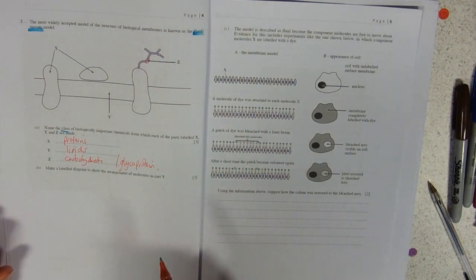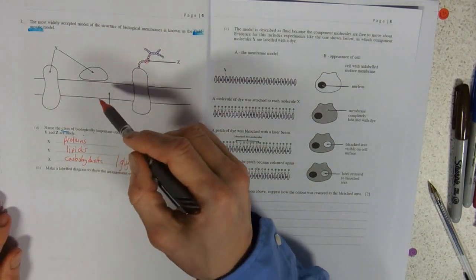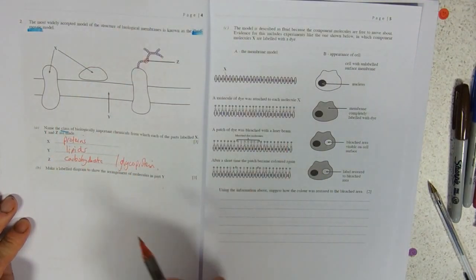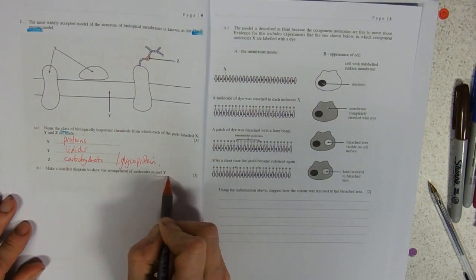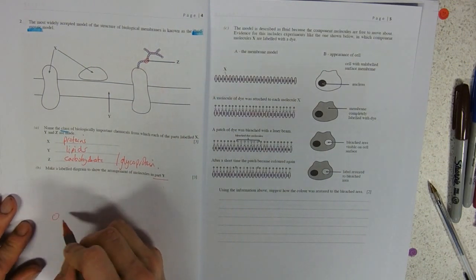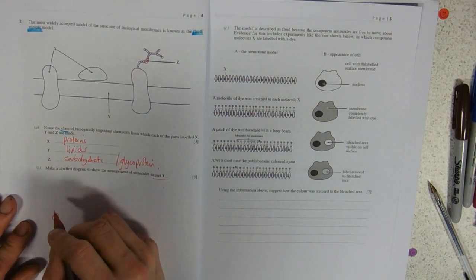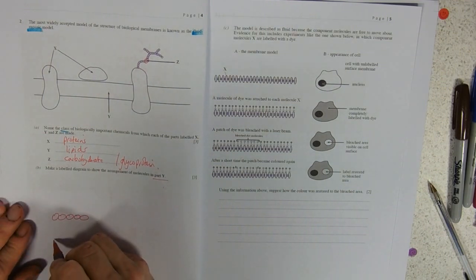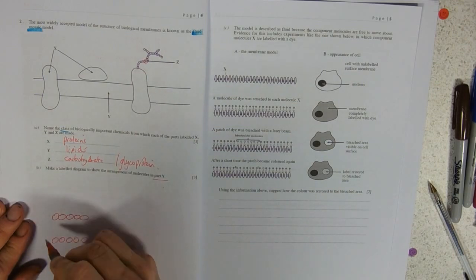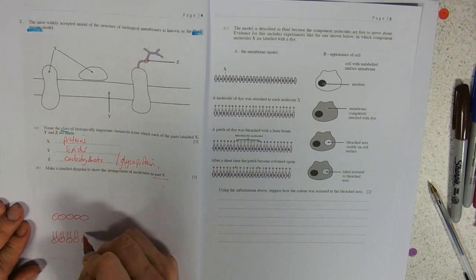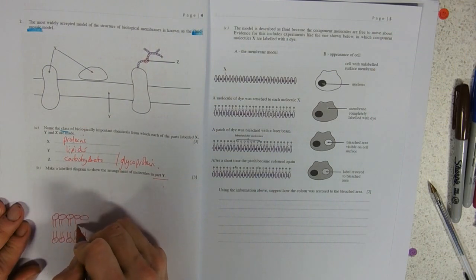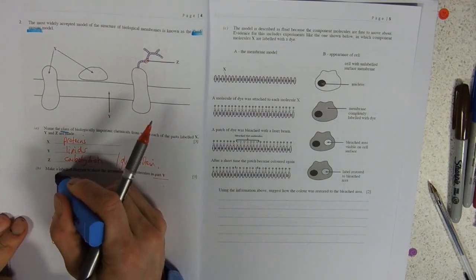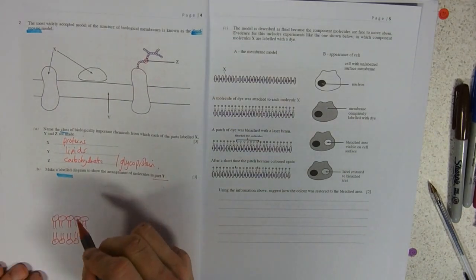Make a labelled diagram to show the arrangement of molecules in part Y. So this is just part Y. We don't need any X's or Z's on there. So let's answer the question just in part Y. And so we're wanting the classic phospholipid bilayer. So the phosphate heads and fatty acid tails, and it says labelled, so you're not going to get all the marks unless you label it.